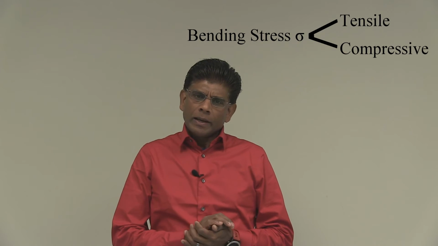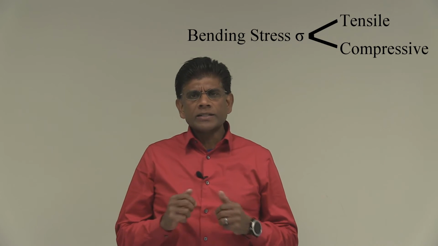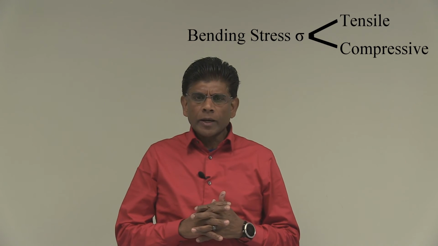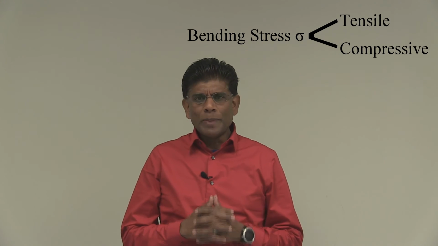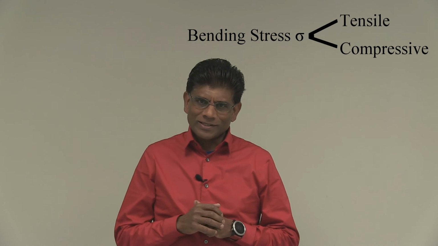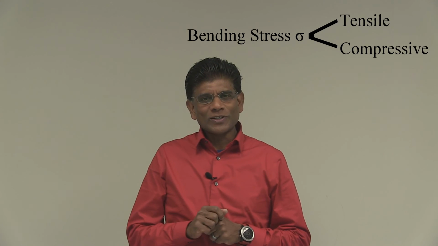In summary, bending is a very common occurrence in engineering. Beams, shafts, and other structural elements are all often subjected to bending. It's important for engineers to determine the bending stresses. Let us now develop the equation for bending stress.